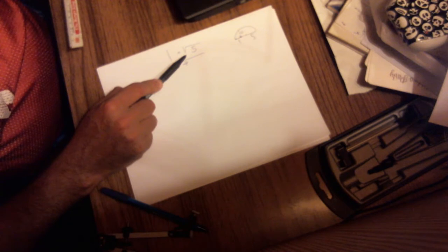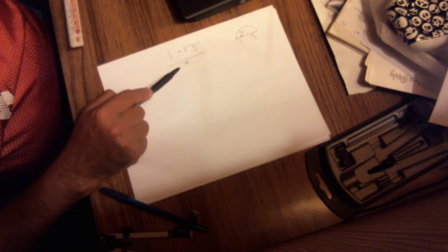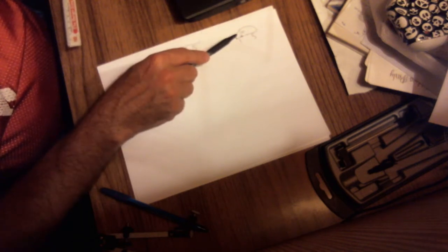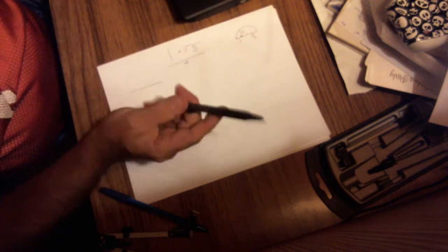And then once I have square root of 5, I'm going to add 1 to it. And then I'm going to cut it in half. I'm going to bisect it using the perpendicular bisector construction. So I'm going to do this square root construction right out of the book, and then add 1, which is easy. So let's get it and go.